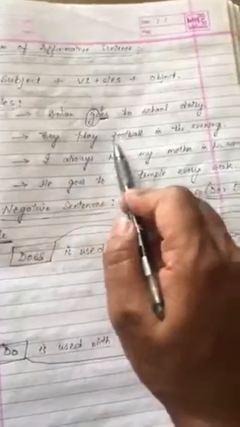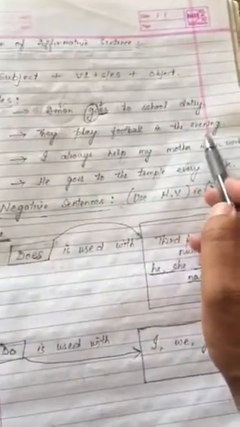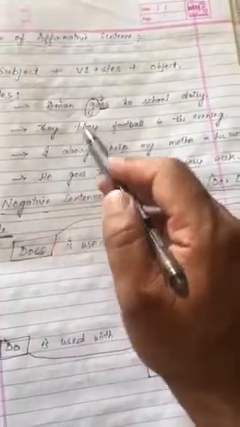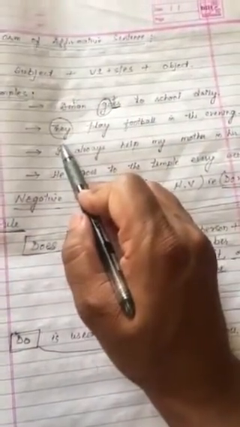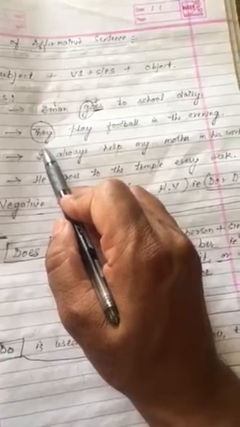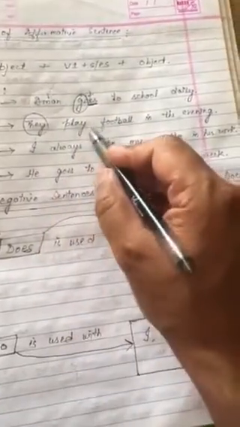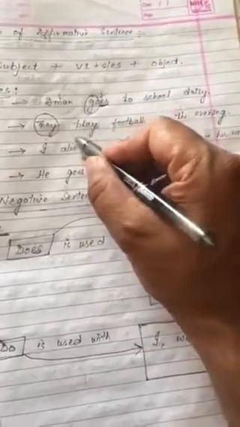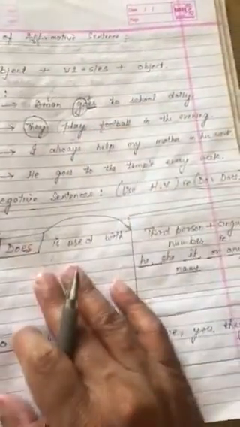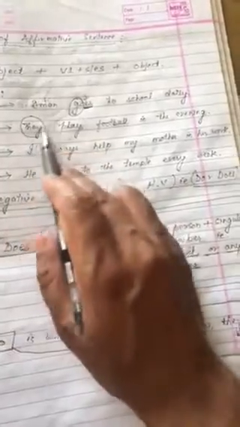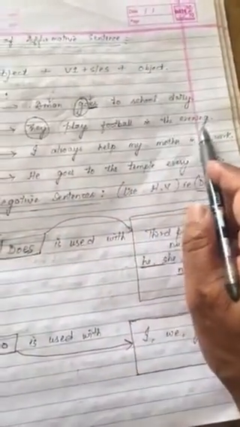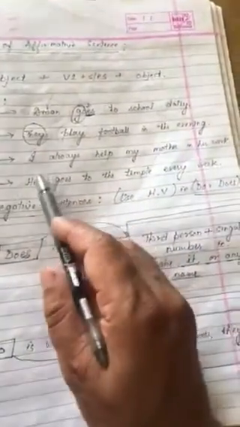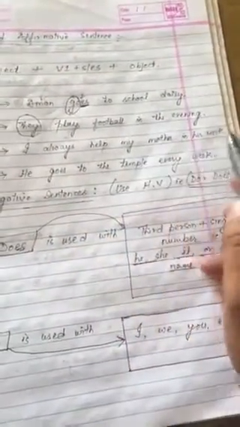They play football in the evening. They is third person, but it is not a singular number. That's why we have not used S here. We have used only the first form of the verb, play. They play football in the evening. Next example. I always help my mother in her work.